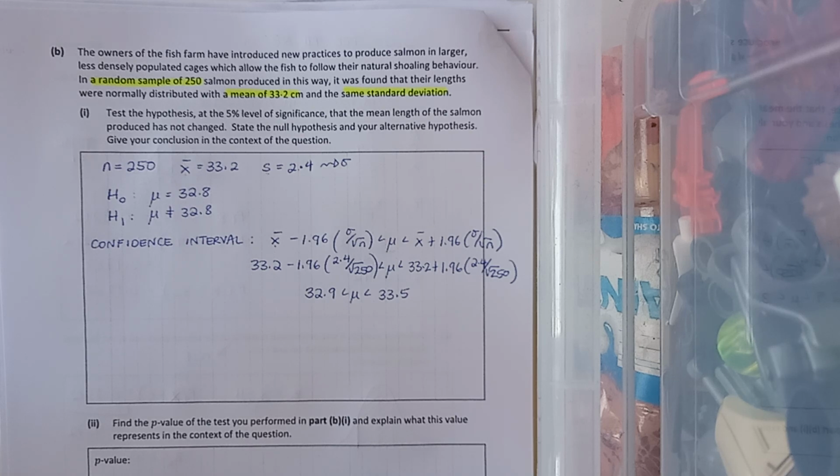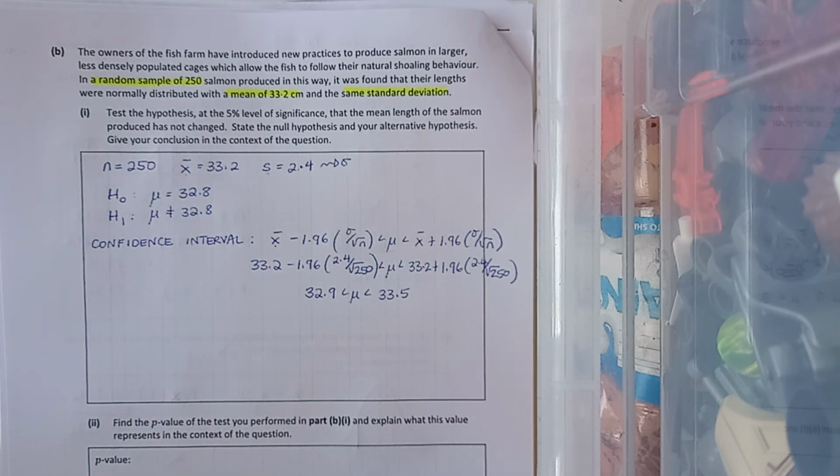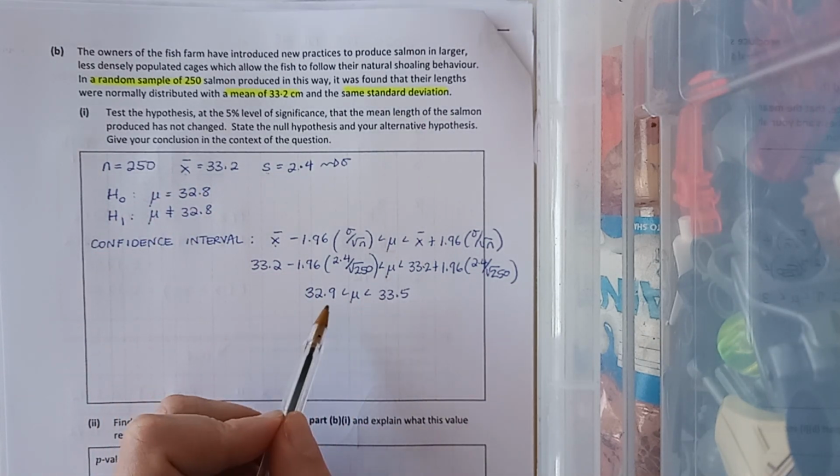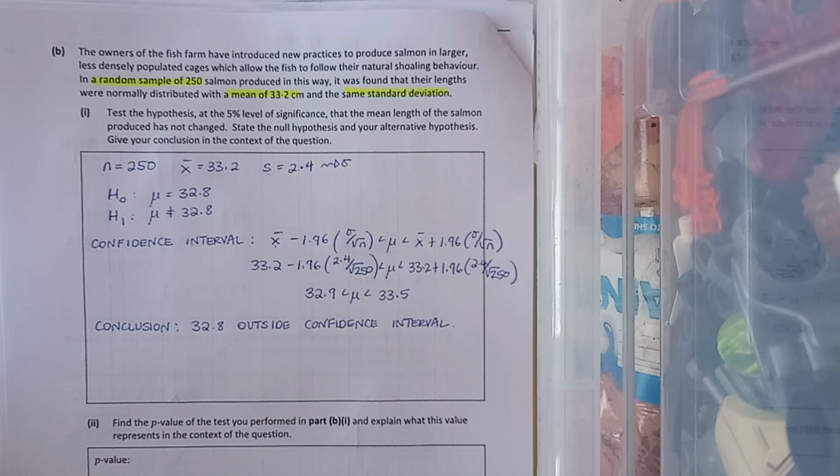Now, going back to my null hypothesis there again, that was saying that 32.8 was the mean. If I look at that in comparison to my interval, I can see that it's actually outside the interval. So the first thing that I'm going to do as part of my conclusion is to note that. And then that's going to inform my decision about H0.